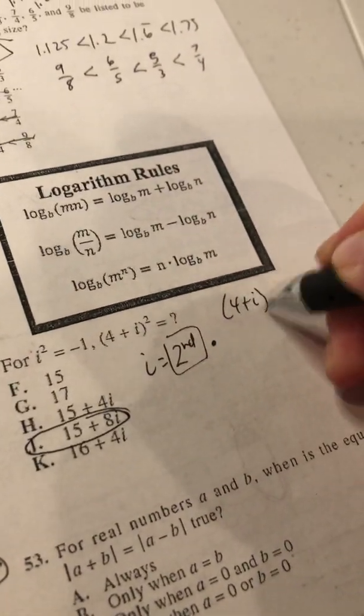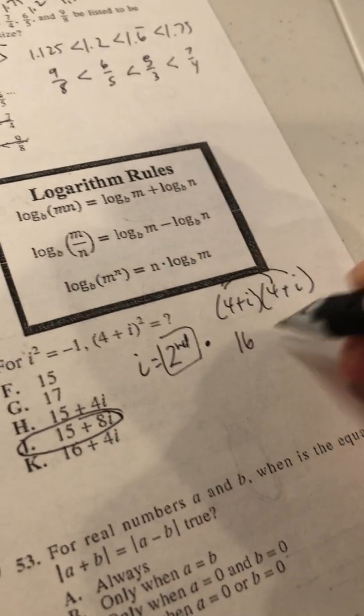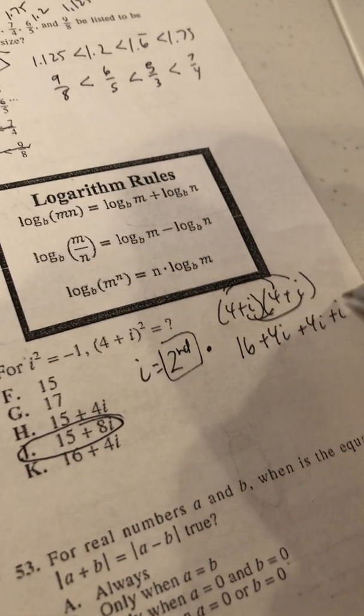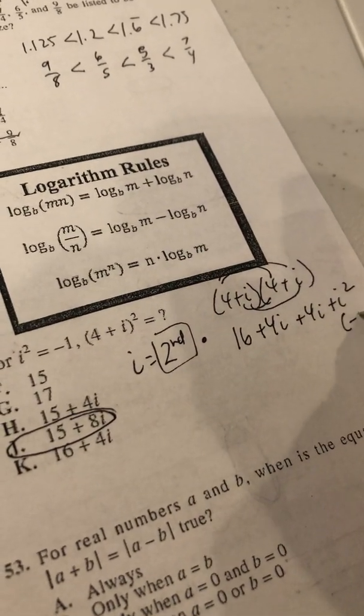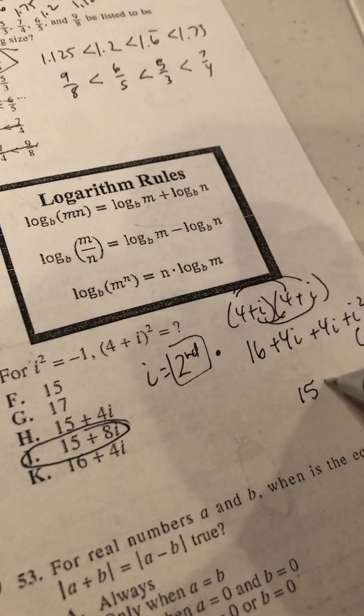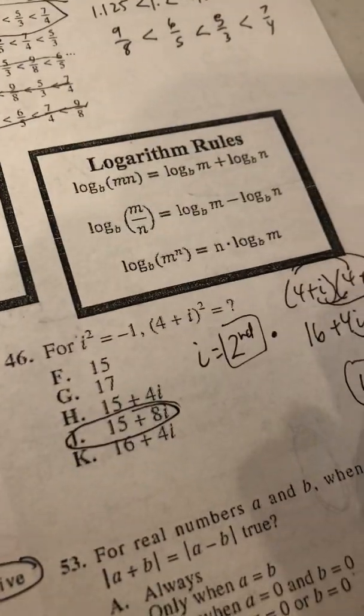Okay, here we are. Remember how we did 4 times 4 is 16, plus 4i, plus 4i, plus i squared. And you had to know that i squared is -1. And so 16 plus -1 made 15. And then your 4i plus 4i made 8i. Dang it, I didn't use markers. I'm so mad at myself. Anyways, that's how you do it.